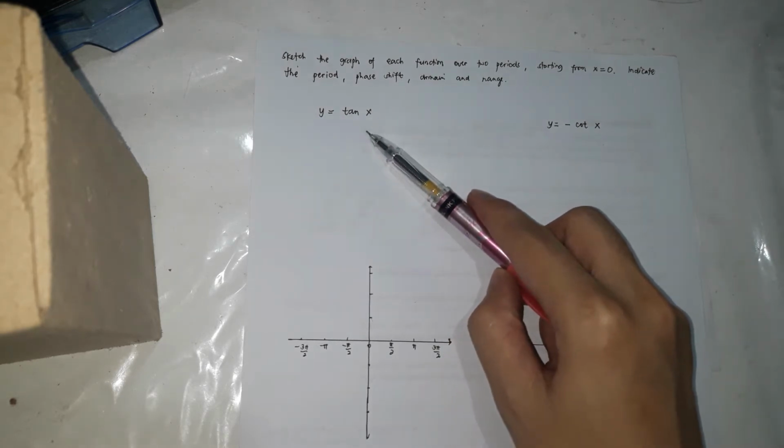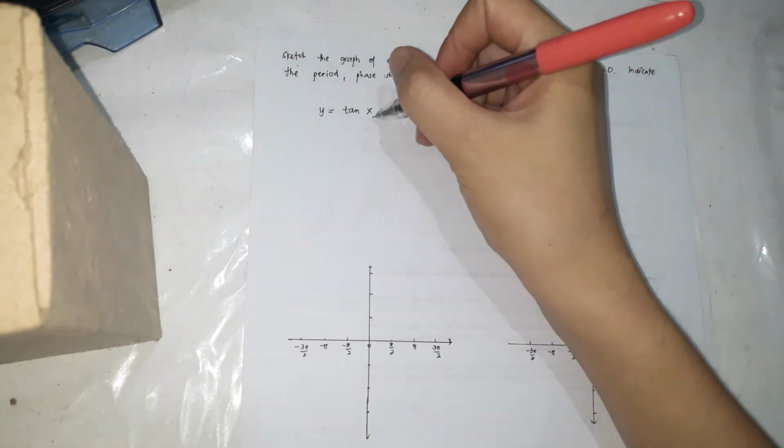Now we're going to sketch the graph of circular functions involving tangent and cotangent, starting from x equal to 0 over 2 periods. Indicate the period, the phase shift, the domain, and the range. The first given is y equals tan x. The second given is y equals negative cotangent x. So first is tangent x.